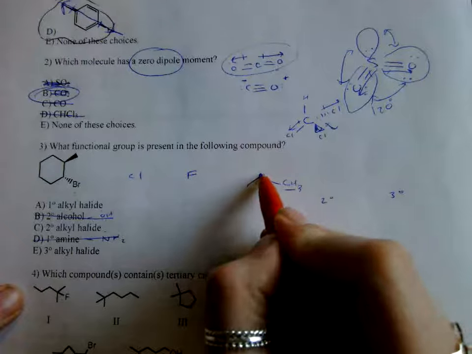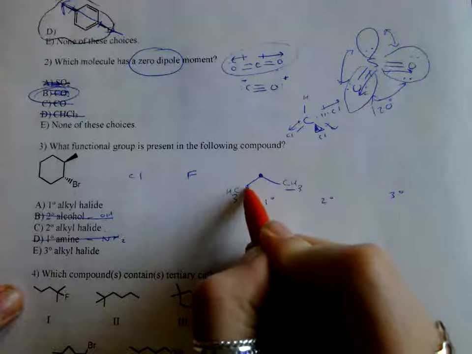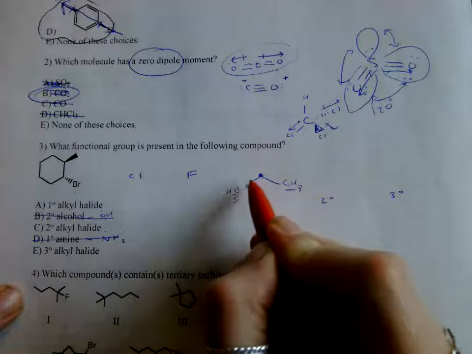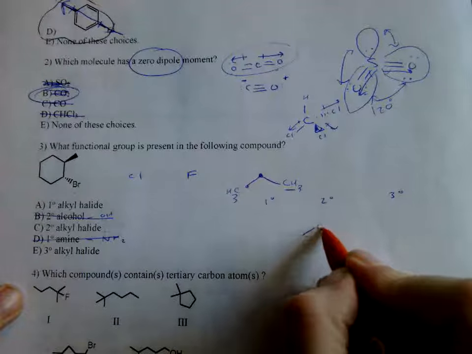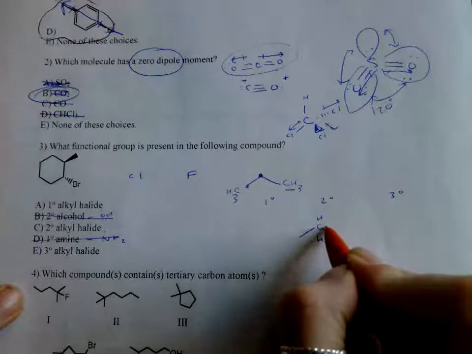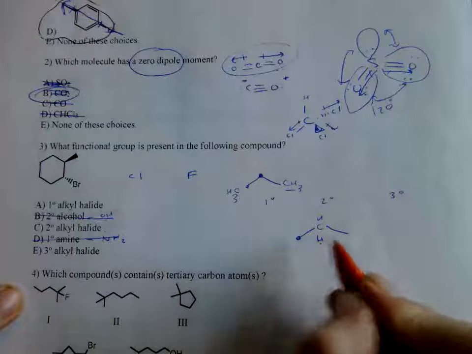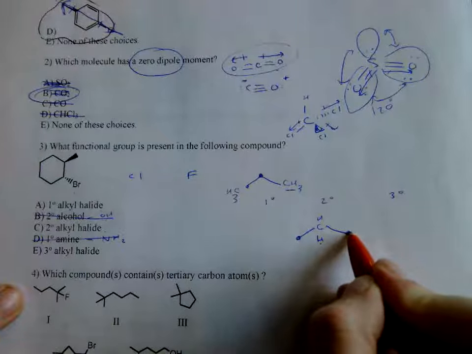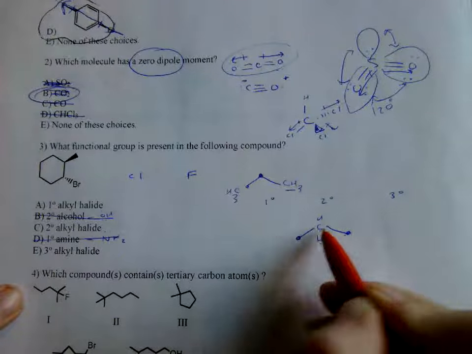This is a secondary, we'll get to that in a second. And the carbon over here is also a primary because it's only attached to one other carbon. Now the one in the middle is a secondary carbon because it's attached to a CH3 here and a CH3 here. So each of these is a primary and the carbon in the middle is a secondary.